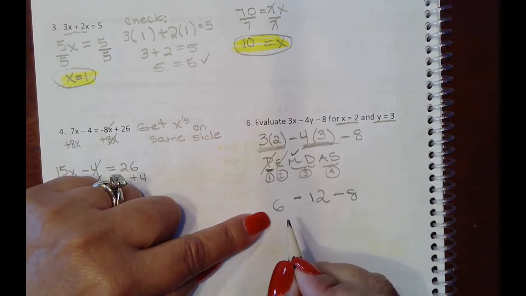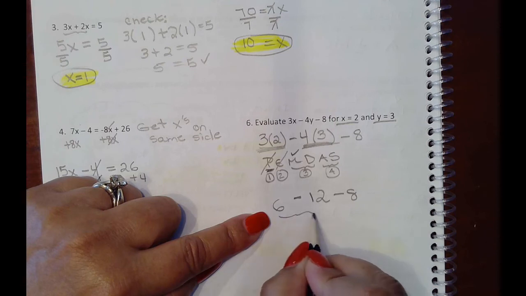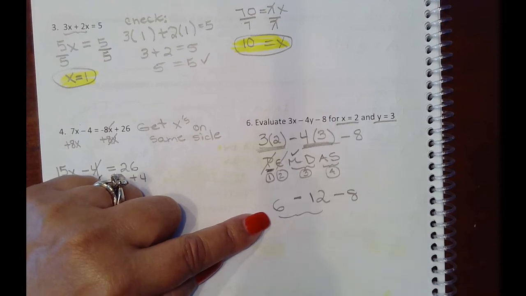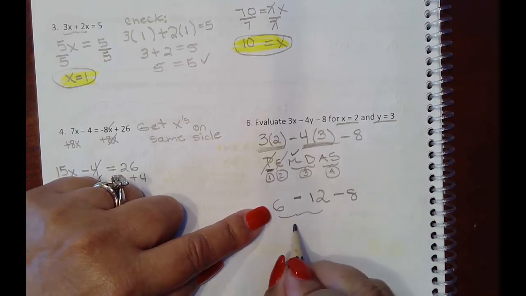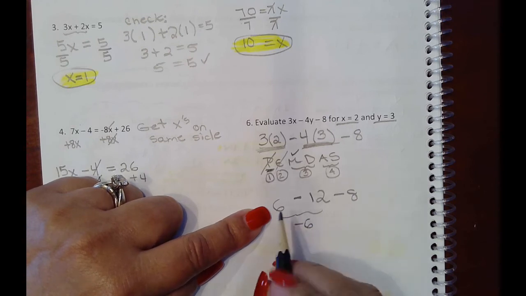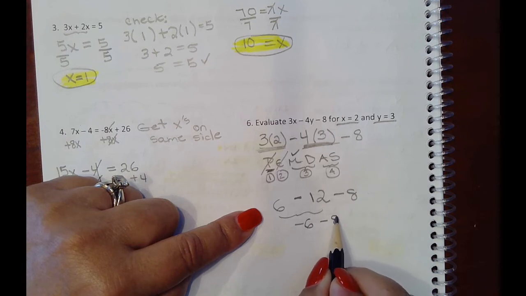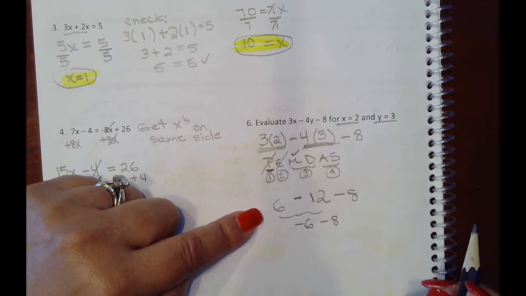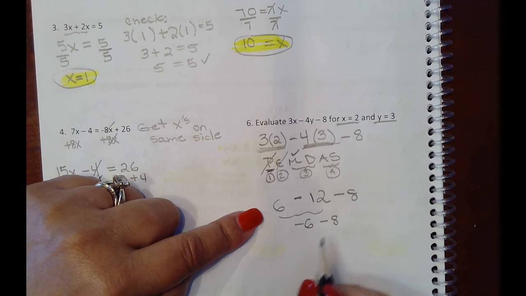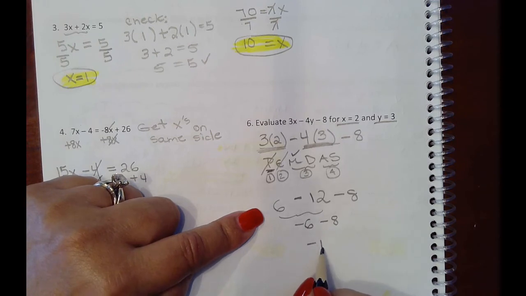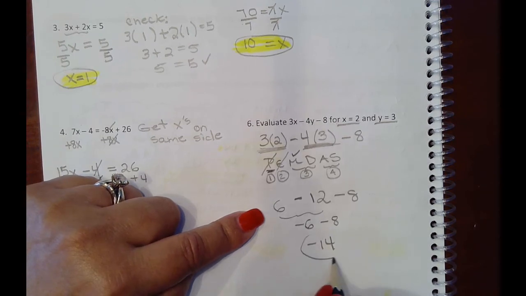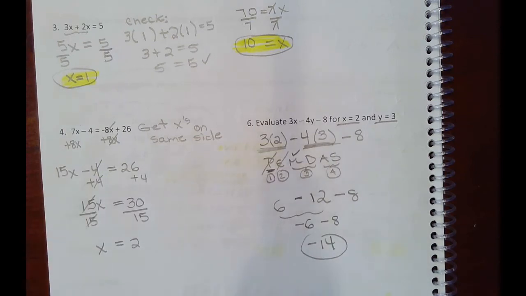So now we're going to do subtraction. It's going to be 6 minus 12, which is negative 6. Just look at it left to right, and then we're also going to combine the negative 8. And when you combine these two numbers, you get negative 14. And that's your final answer.